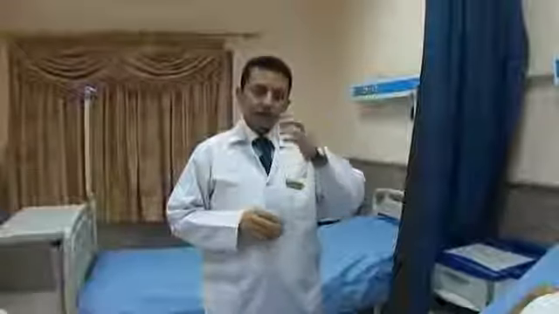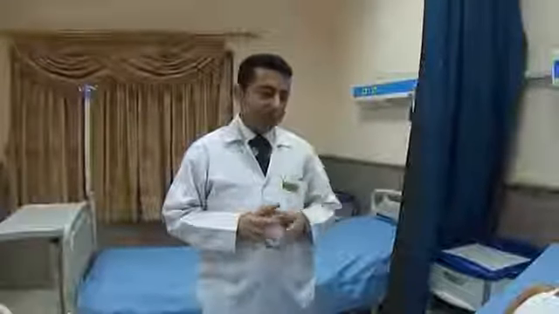The next step in the general examination after the head is the examination of the neck. Really, in the examination of the neck, you have to put in your mind the following structures. First of all, you have to detect the trachea, whether it's central or slightly deviated to any side. And then you have to check for the thyroid. After that, you have to check for lymphadenopathy, lymph nodes of the head and neck. And after that, for the vasculature of the neck.